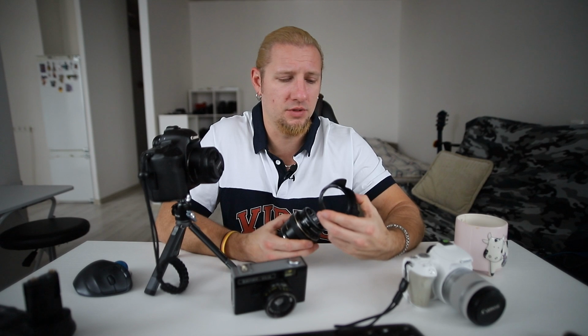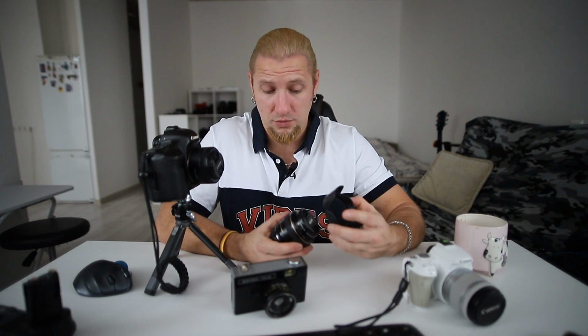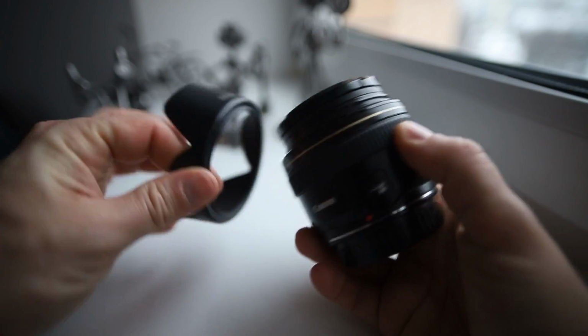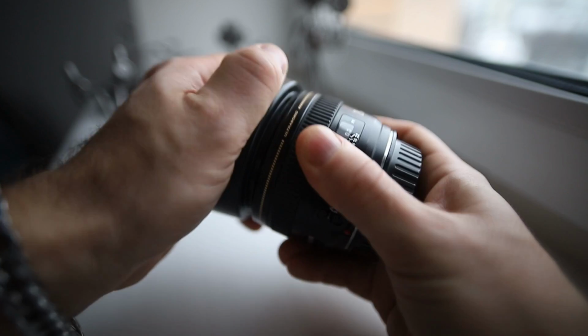Now, of course, it has the hood. I have a third-party cheap hood here, EW632. That is what it's called. It's third-party, but it fits really well, and it protects the lens from direct access, from drops of water, from snow, or from anything else, and of course from the upper light, direct light, side light.